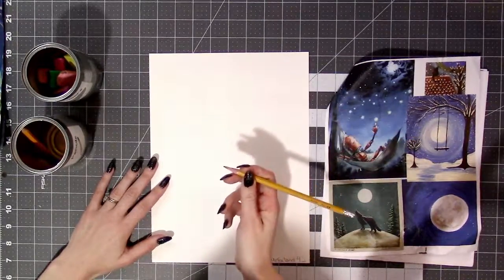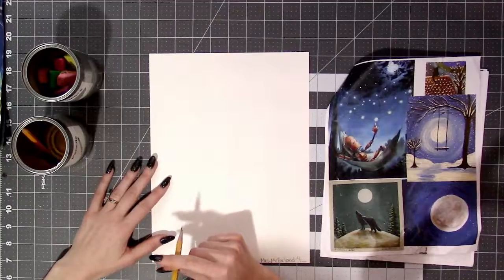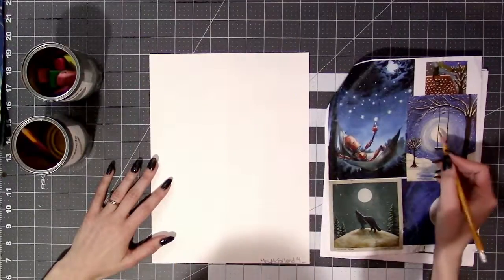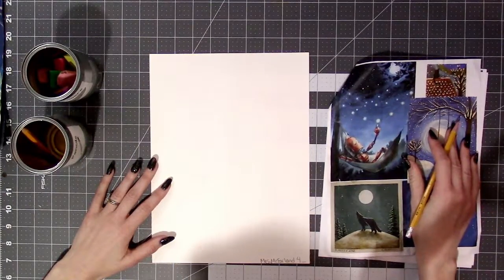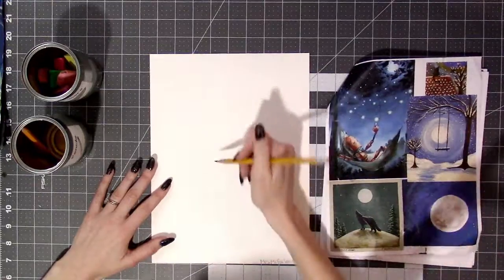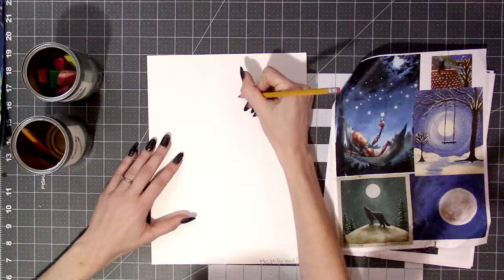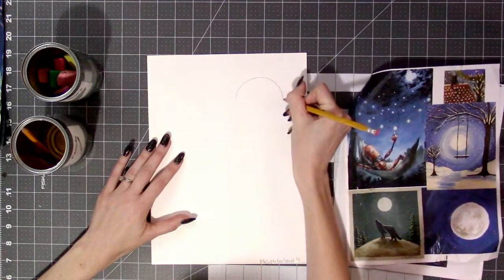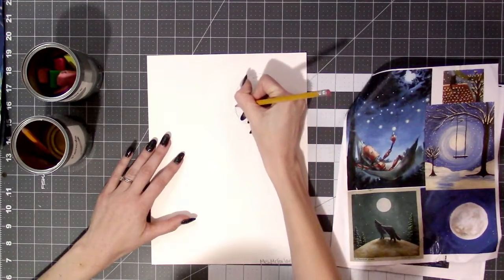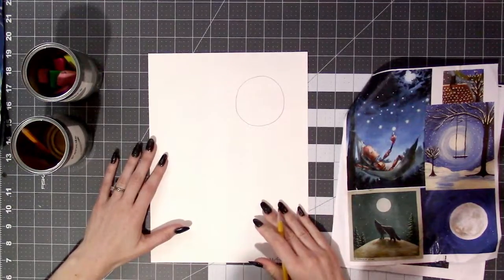So I'm going to draw this one. But I'm going to change it up a little bit. I'm going to put my moon in the top right corner. So I'm just going to draw a circle here.